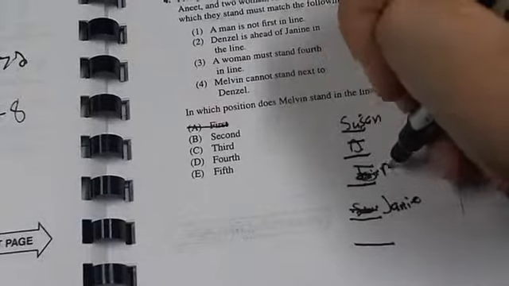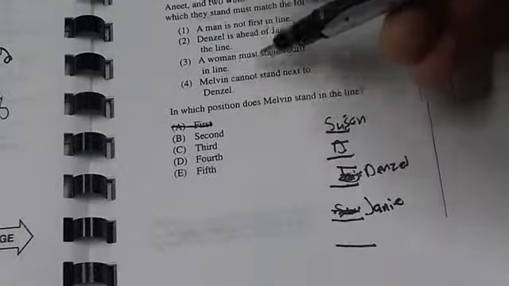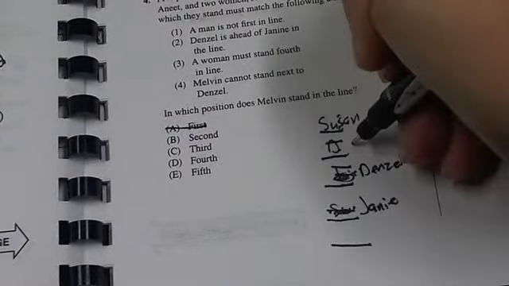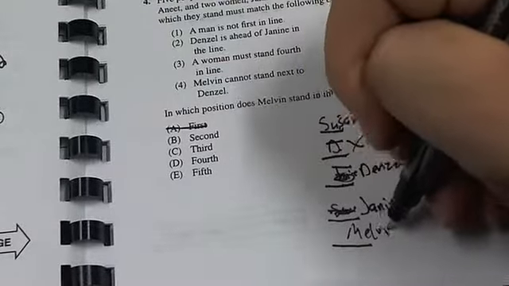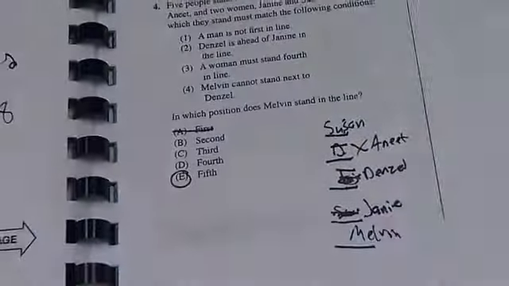So it means Denzel is here. And it says Melvin cannot stand next to Denzel, so Melvin cannot be here. So Anit is here, and so Melvin is here. So Melvin's position is 1, 2, 3, 4, 5. It's fifth. He has the fifth position.